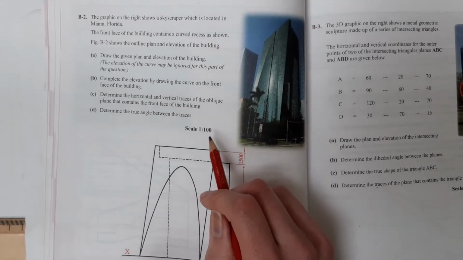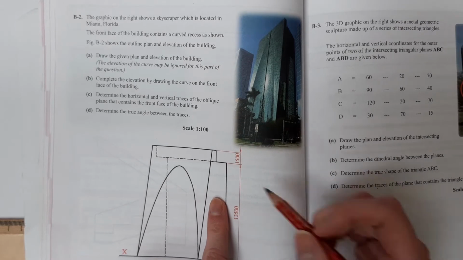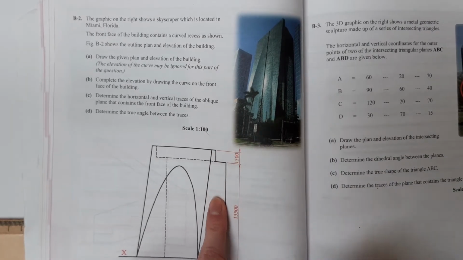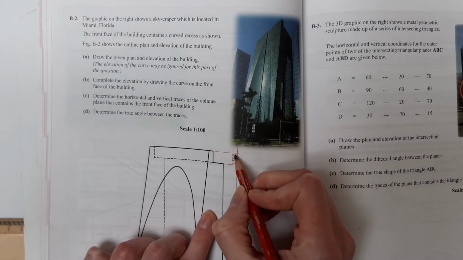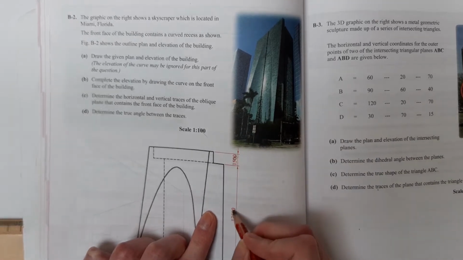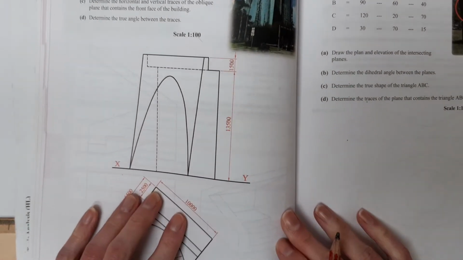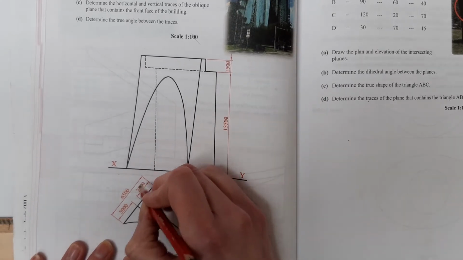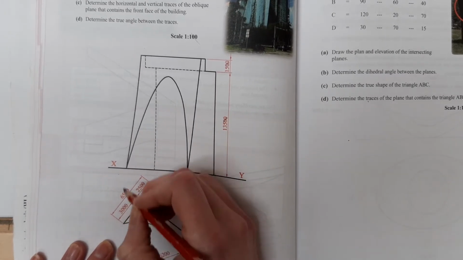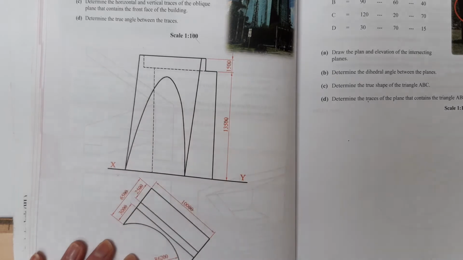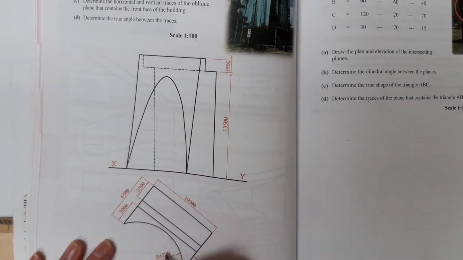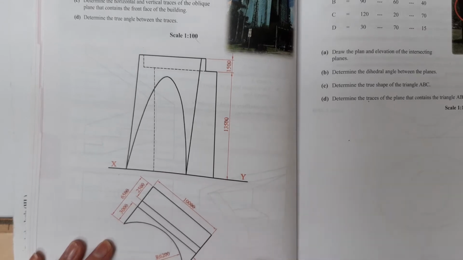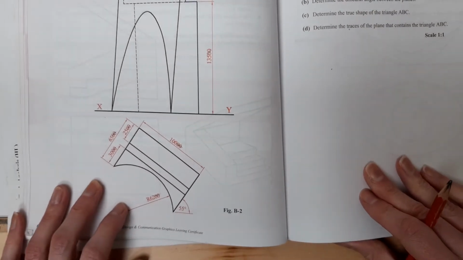The first thing you will notice about this, it's scale 1:100. That means you're dropping 2 noughts. So instead of it being 1,500, it's just 15, 135, 100, 25, 30, 65, 62, and the angle is 55 degrees directly underneath.